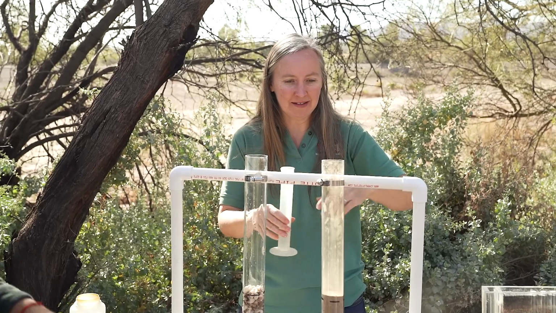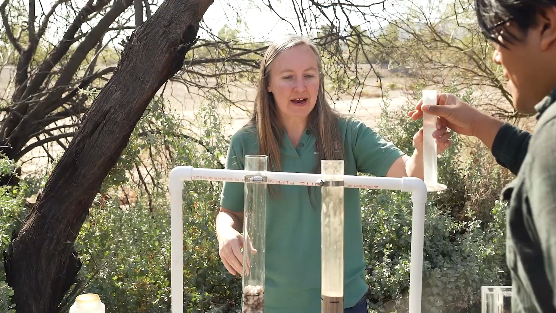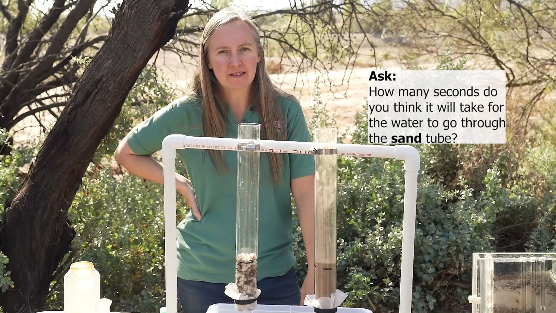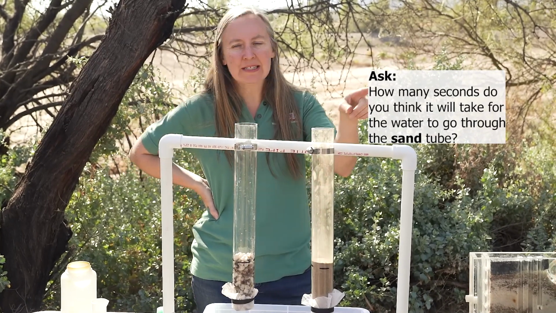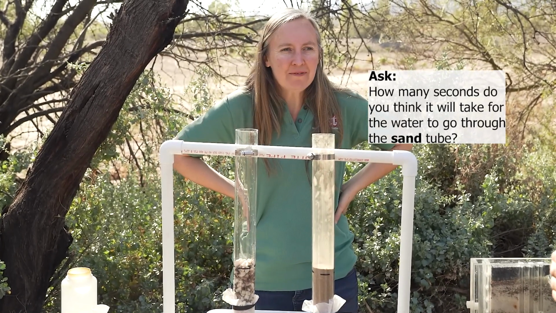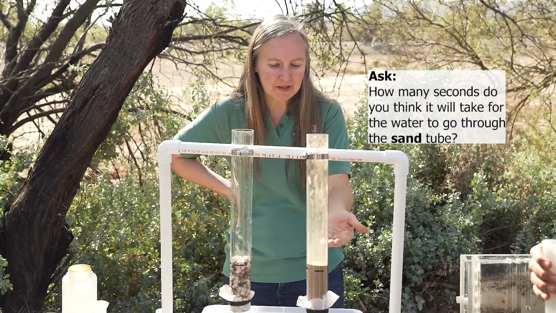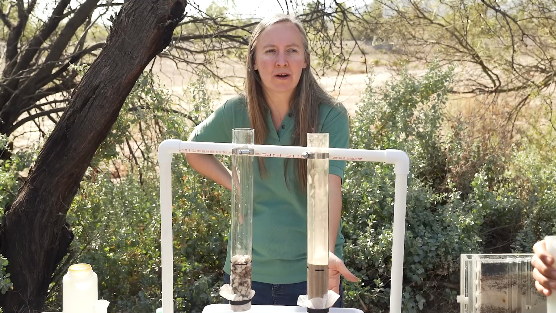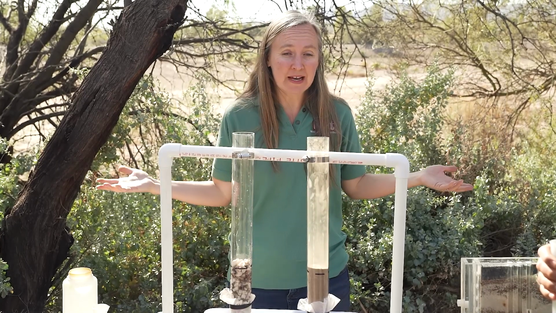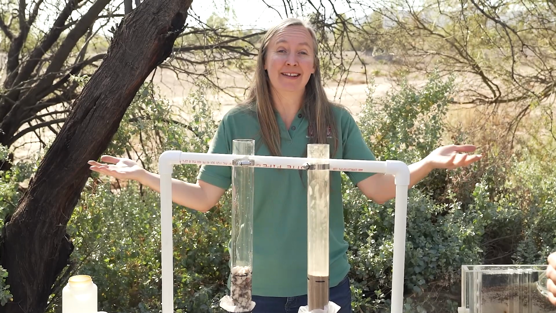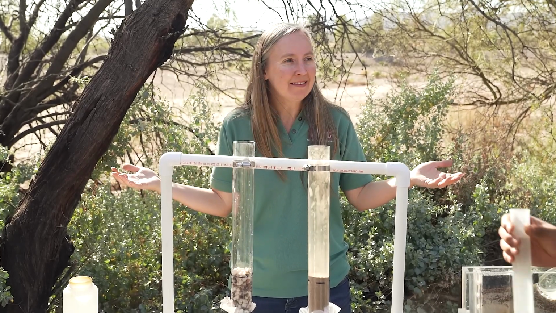So you're going to come stand on this side. All right, how many seconds do we think it's going to take for the water to go through the sand? 30 seconds. 25. 2 minutes. So I'm hearing maybe that people think it's going to go through the sand slower. Does anyone think it will go through the sand faster? 4th graders don't always know, so we just let them guess, right? All right, let's go for it, Lance.